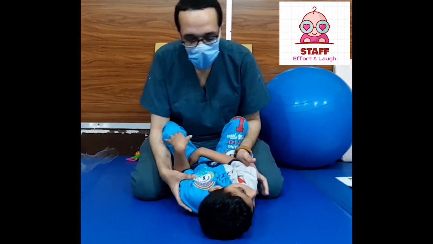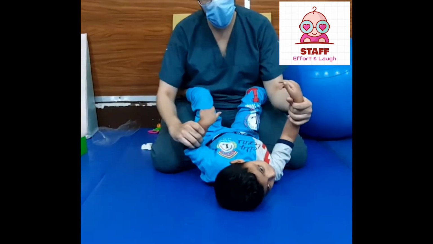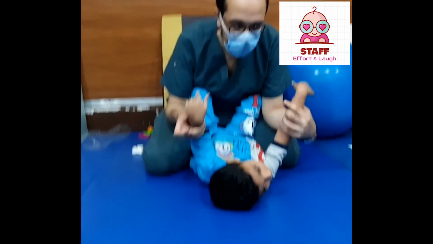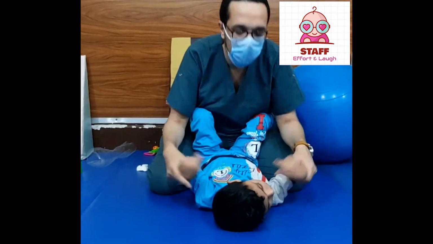Hand to hand. The therapist continues to maintain the baby's humerus in adduction, sliding his hands down to the baby's forearm and bringing the baby's hands together while encouraging the baby to look at the hands. Hands to head. While holding the baby's forearm, the therapist gently flexes the baby's shoulder so that the baby can reach the hands to the top of the head.